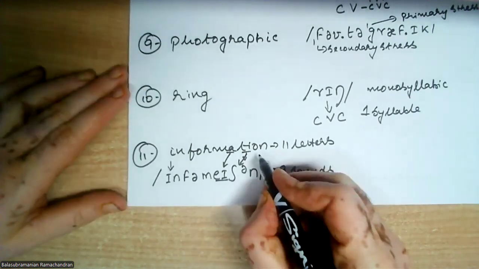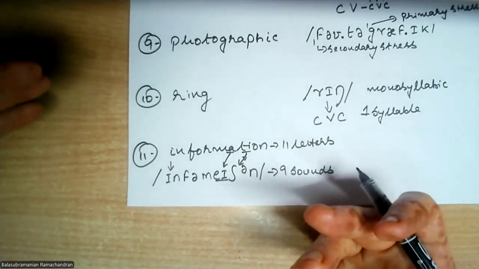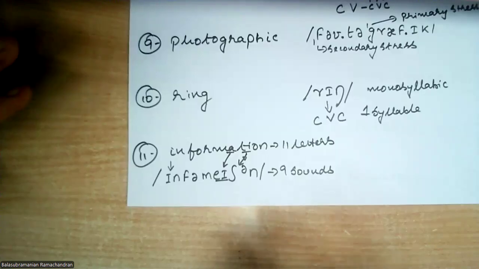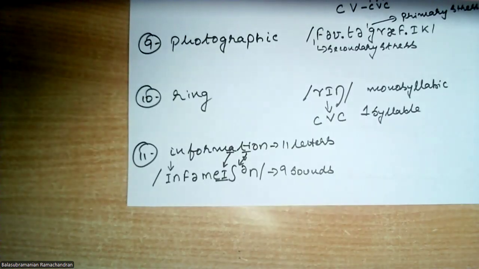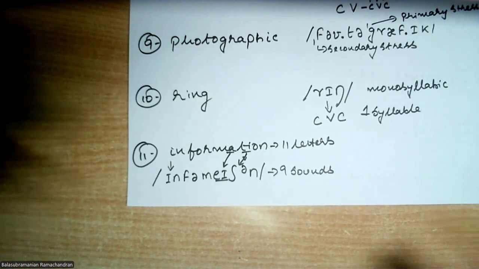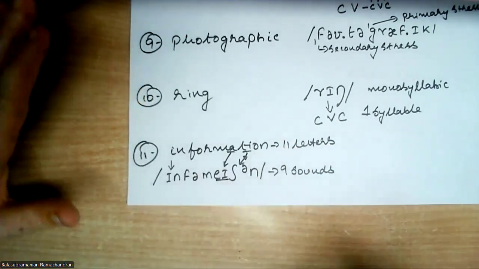So what do we mean? You cannot pronounce each letter as a sound. All right. This comes in the first part of your unit itself. Why do we need a phonetic script? Why do we need it? Because this is how English works.